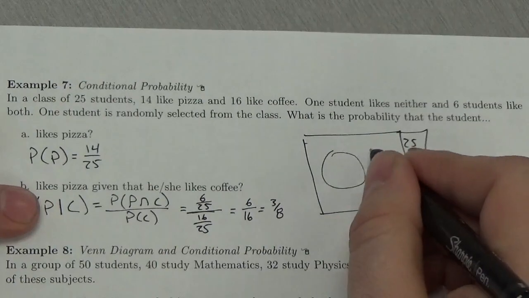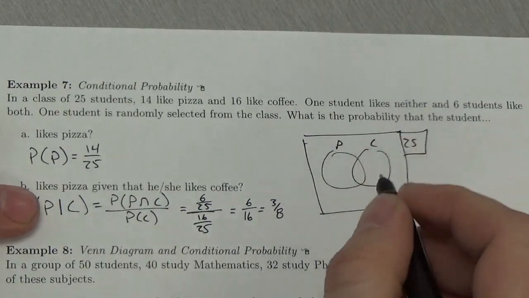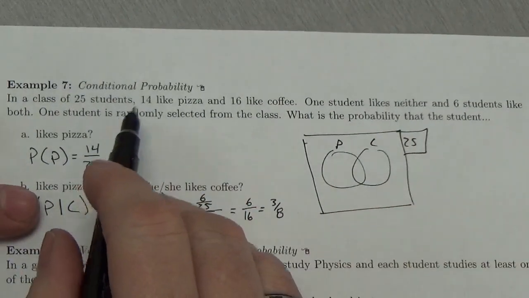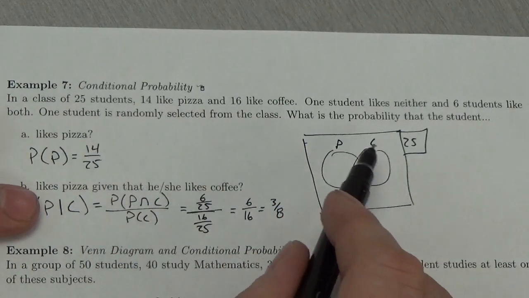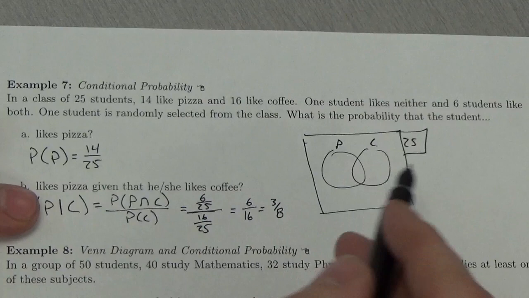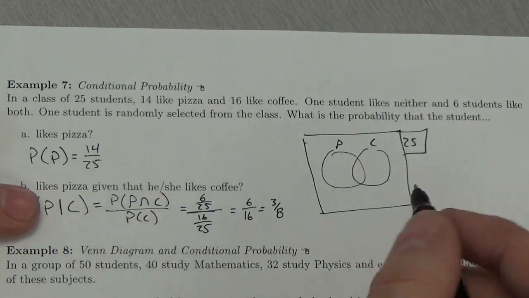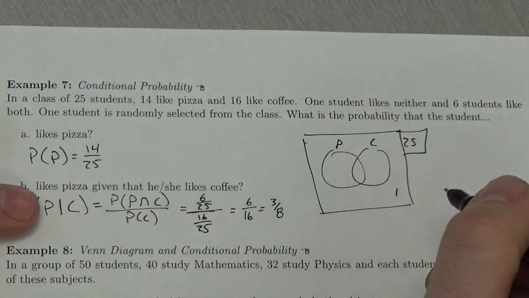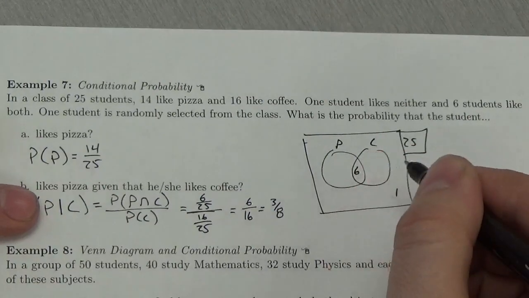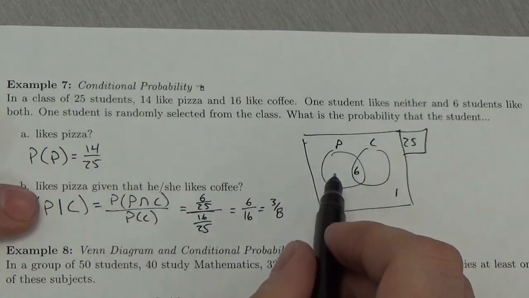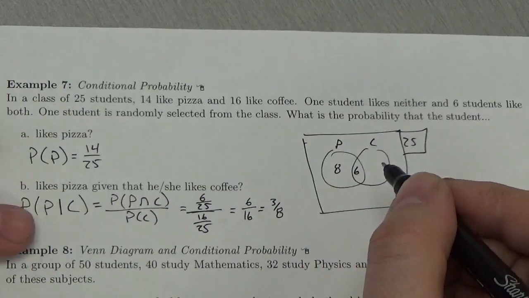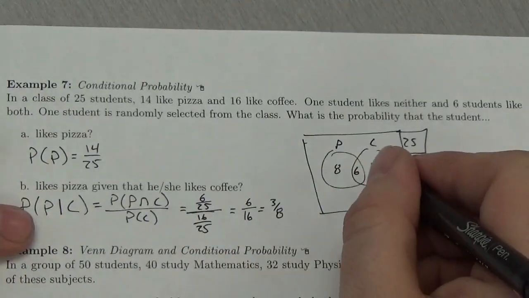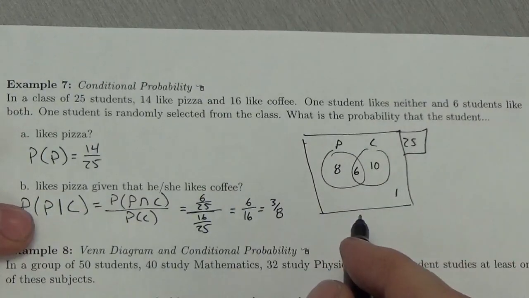25 students, pizza, coffee. Now remember, I'm given information about the entire set here, and the set of pizza likers, the set of coffee likers, again, that always includes 2 sets here, so I have to be able to start in the middle. I've got 1 student that likes neither, so they're out here. 6 students like both, which means out of the 14 students that like pizza, there's going to be 8 out here. And then for the 16 that like coffee, there's going to be 10 right there.